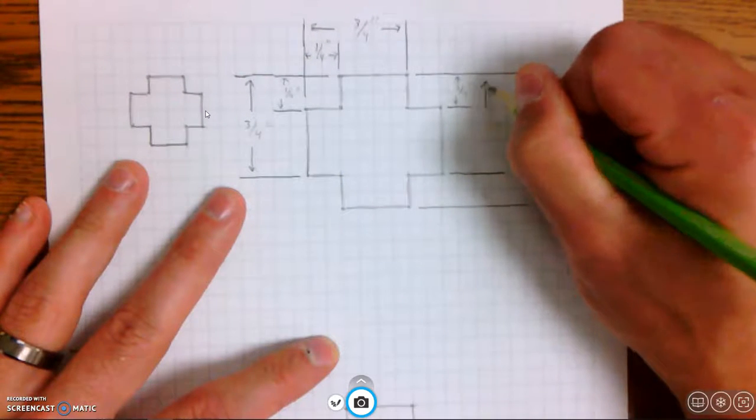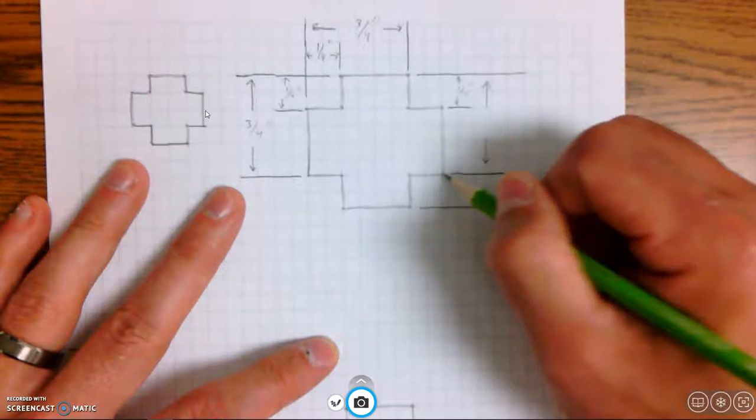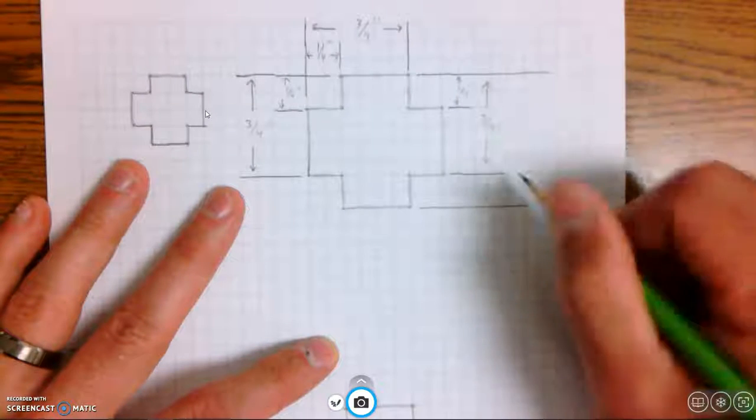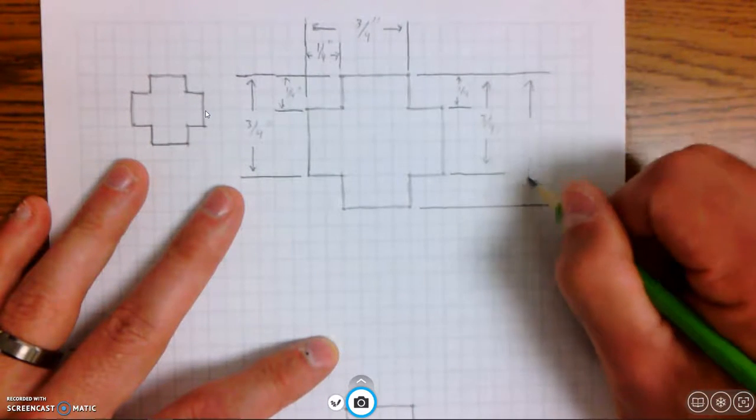So over here, I'm going to make sure I add a dimension in from this point to that point. That's going to be 3/4. And then I can do the overall one past it over here. That looks a little bit better.